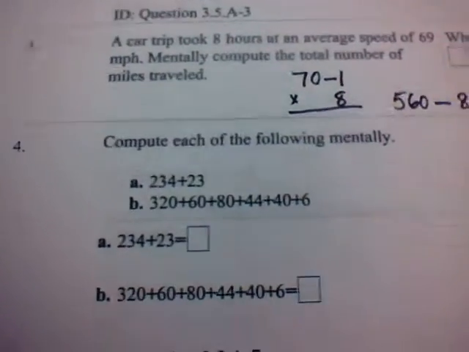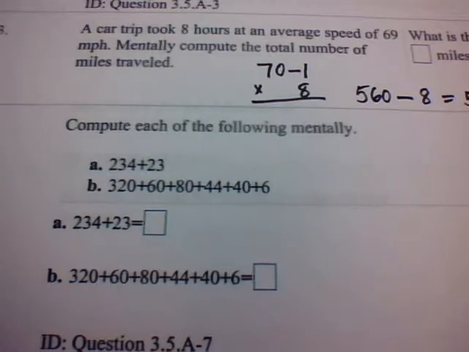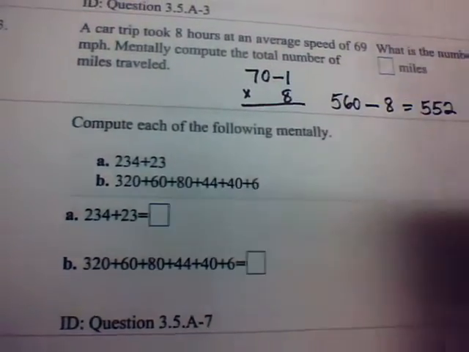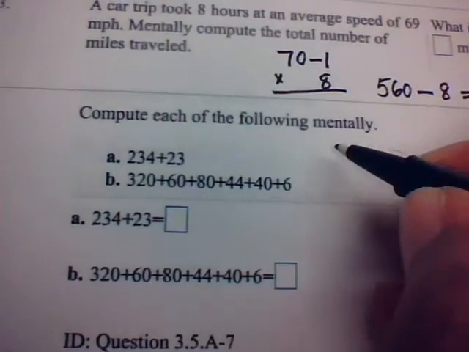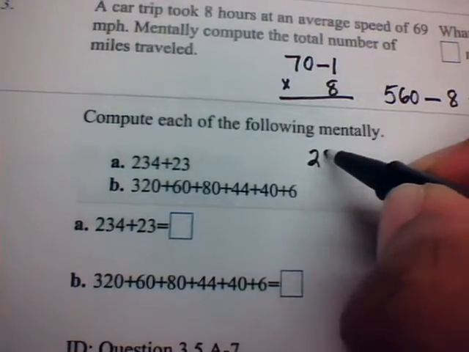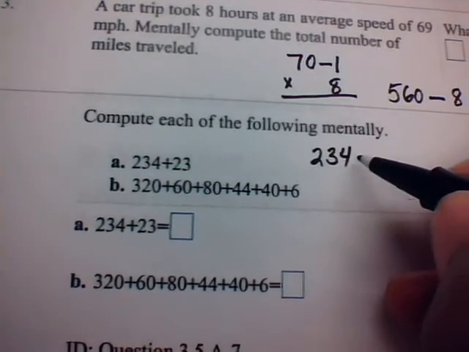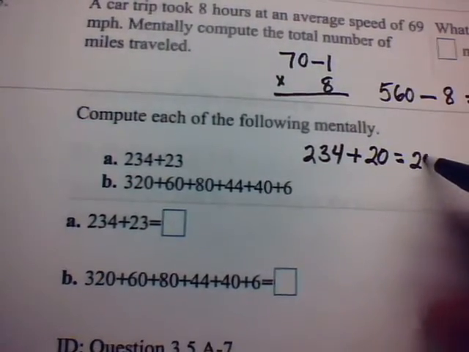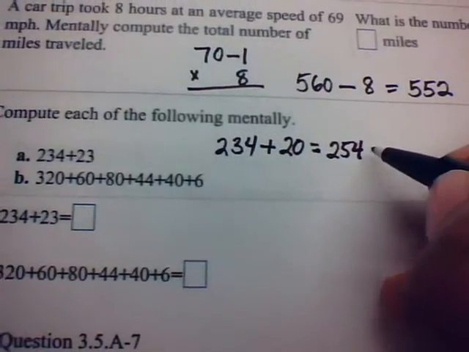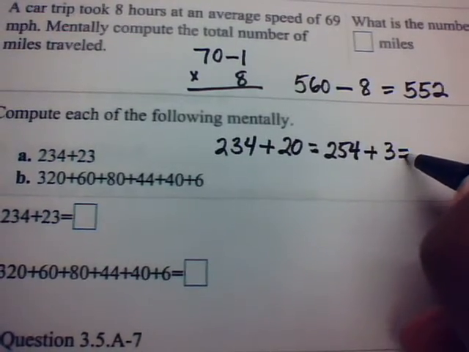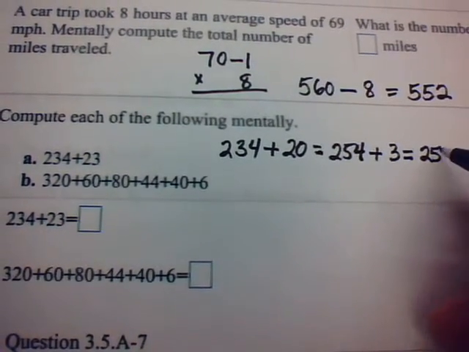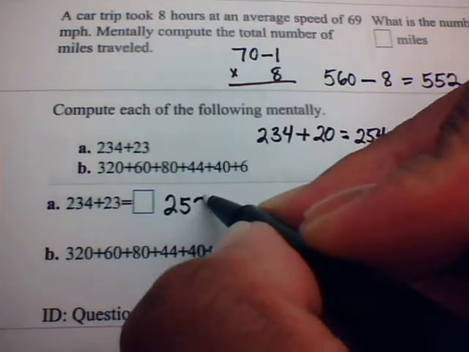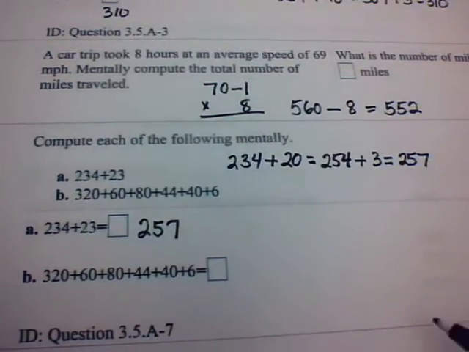All right, number 4 is to compute each of the following mentally. In part A, you get 234 plus 23. I'll use the breaking and bridging method. For the 234, I'm going to break 23 up into 20 and 3. So if I add 234 plus 20, that's going to be 254. And then add that 254 to the remaining 3. That'd be 257. So here 234 plus 23 would be 257.